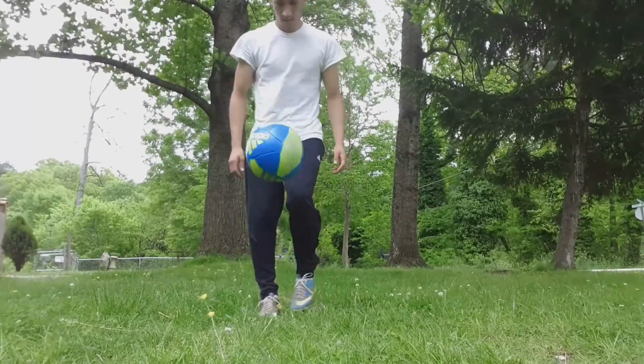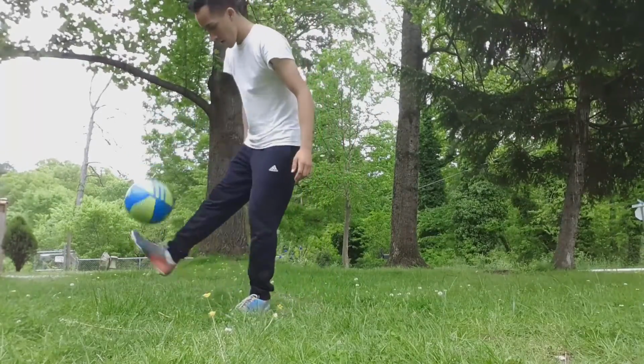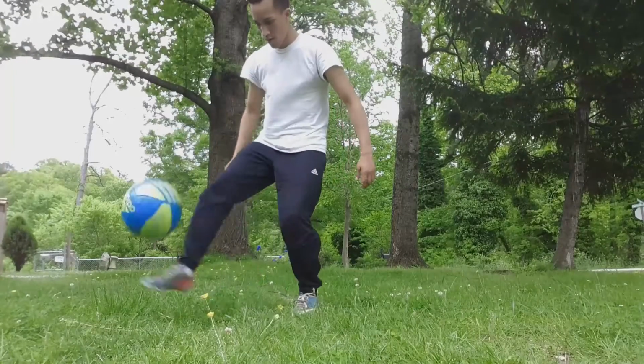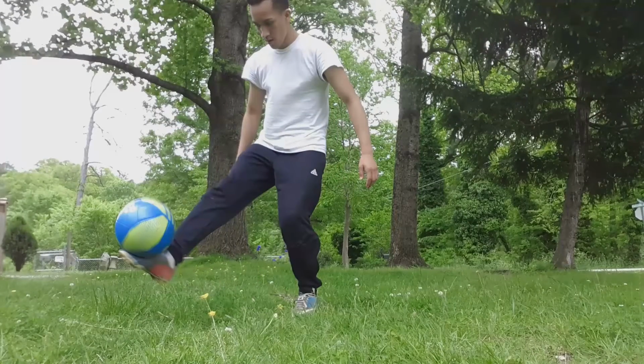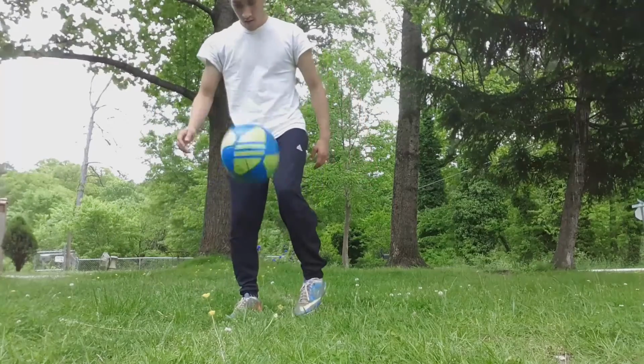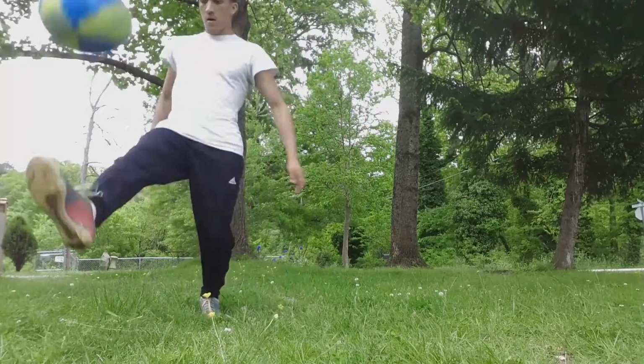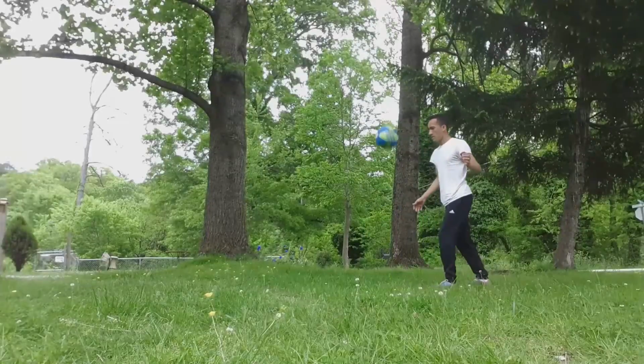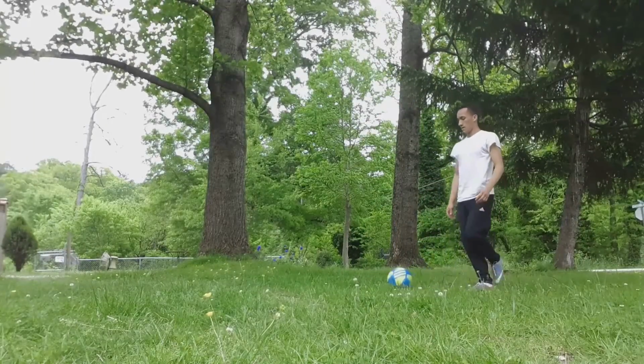We can think of momentum and impulse as you see me juggling here. The ball's momentum is constantly changing due to the force of my foot. The momentum of my foot is causing the ball to change to the other direction. We can also see it this way.